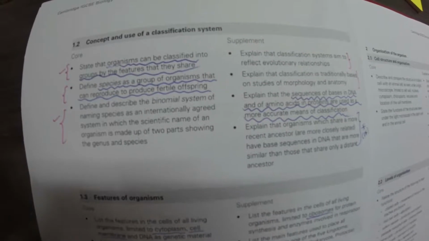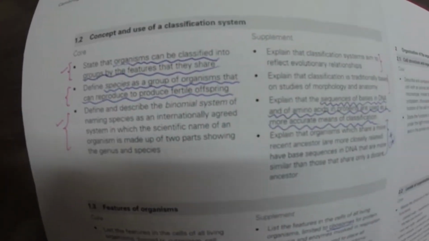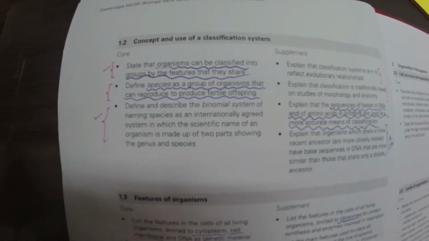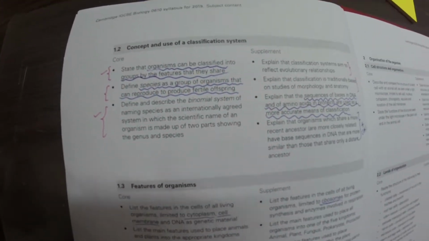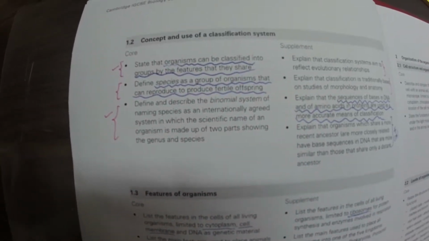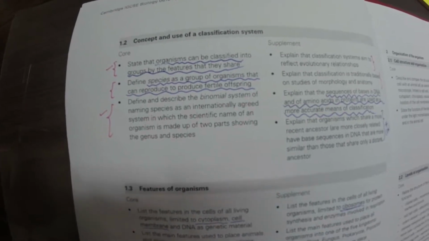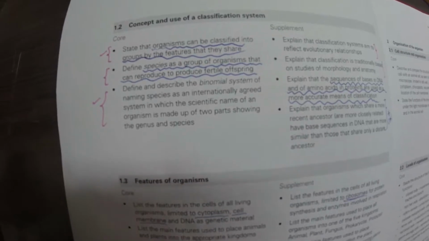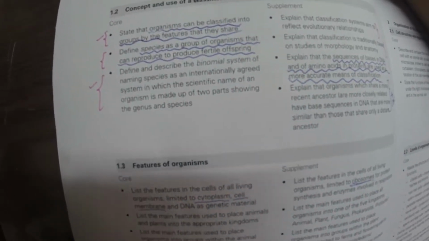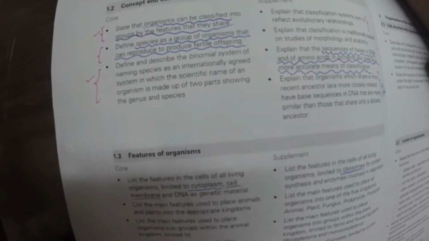Today we'll be doing chapter 1.2 in the syllabus of bio. It's called Concept and Use of a Classification System. First, the first point is state that organisms can be classified into groups by the features that they share. So you just have to know that organisms, just think that you have to put organisms into a table. How would you put them into a table? You'd put them in by the features that they share, or like their similarities.